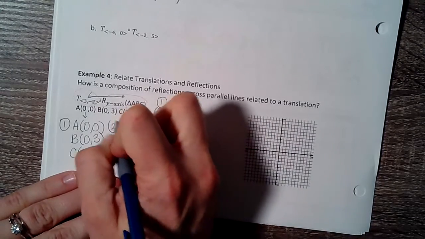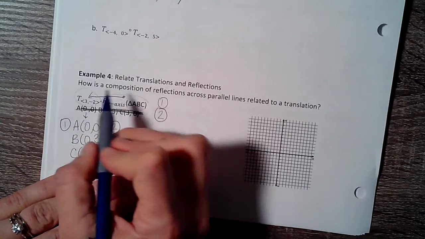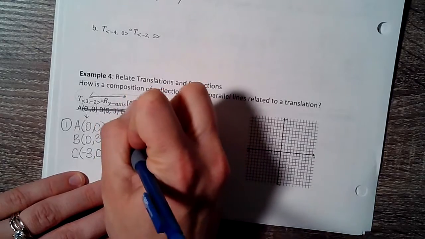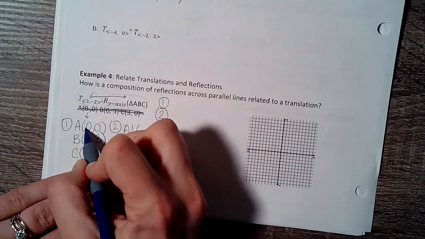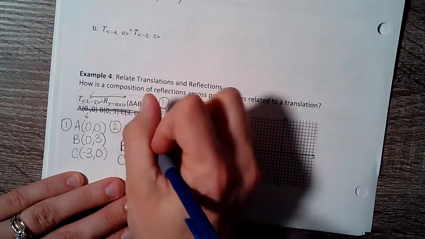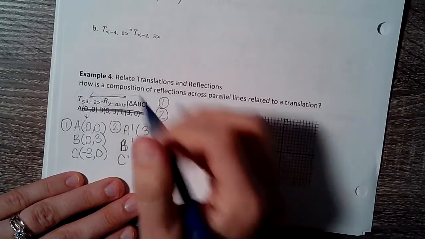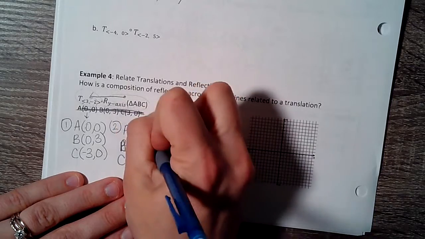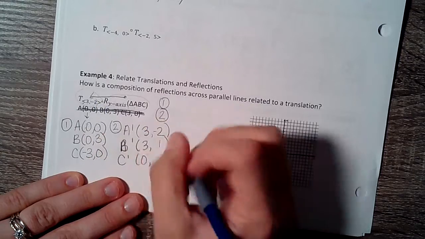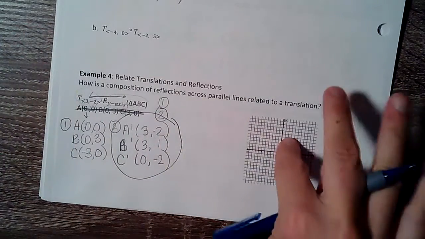Now from there, step 2 is to take all of these points. Once we used these, they're done. Now we're going to use these points and apply the translation. So A prime is going to be, I like to do these all at once, add 3 to all of our x's. So 3, 3, 0. Now negative 2, we're going to add to all of our y's. 3 minus 2 is 1. 0 minus 2, negative 2. These are the final points that, if you're asked to graph, you would put on here.